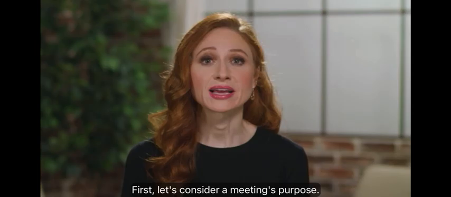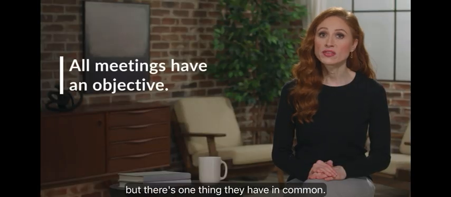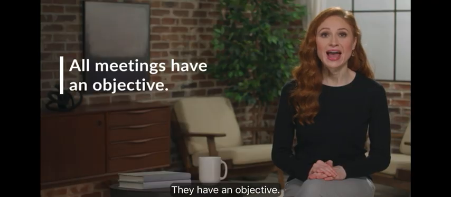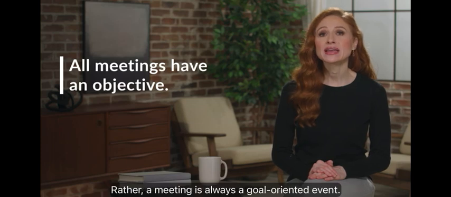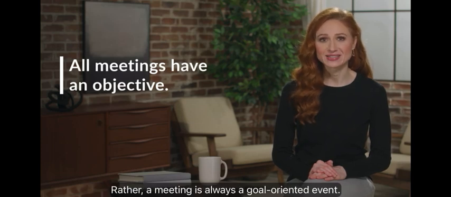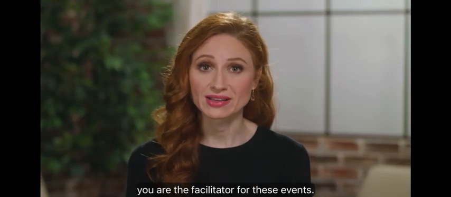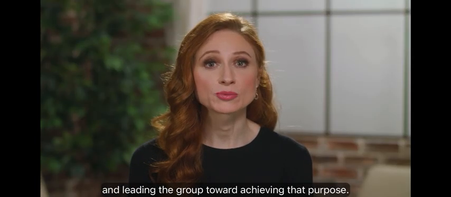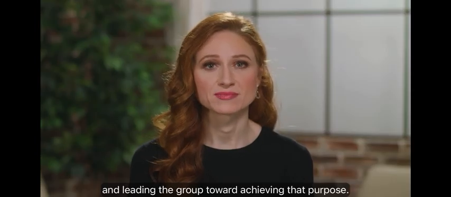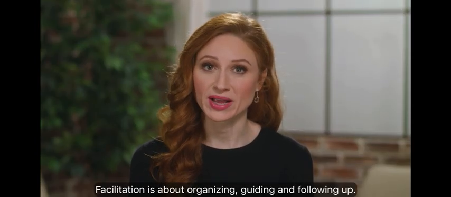First, let's consider a meeting's purpose. All meetings are different, but there's one thing they have in common. They have an objective. In project management, we never meet for the sake of habit. Rather, a meeting is always a goal-oriented event. As the project manager, you are the facilitator for these events. That means defining the meeting's objective and leading the group toward achieving that purpose. Facilitation is about organizing, guiding, and following up.